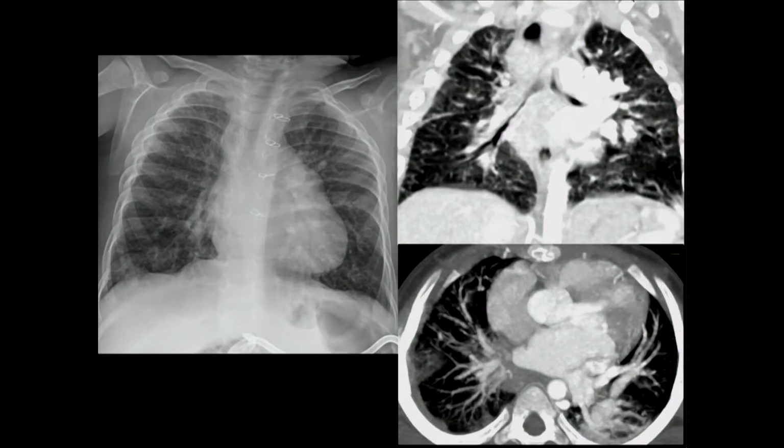Why? If we have pulmonary vein obstruction, let's say 100 cc's goes out to the main pulmonary artery, only 10 to 20% of the pulmonary blood flow goes to this side, and the rest should go to the unobstructed side. Therefore, on the other side, you should have increased vascularity.